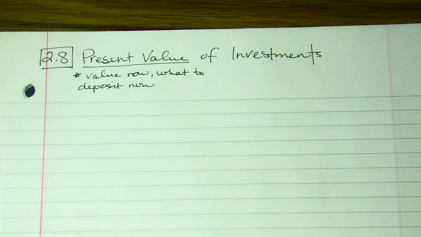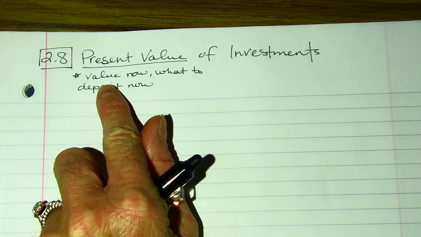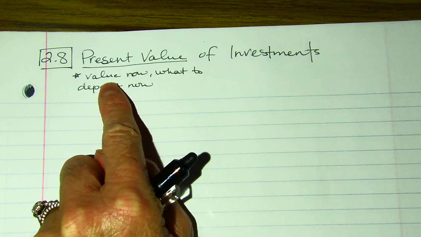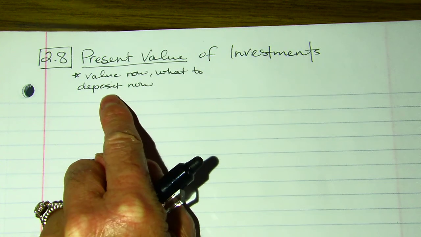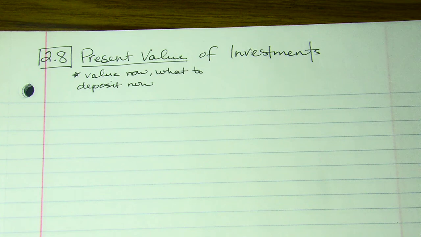So here is 2.8. It's on the present value. Now in 2.7 we looked at future, what something's going to be worth years from now. Present value can tell us the value right now of what we need to deposit right now. So there are two kinds, okay?